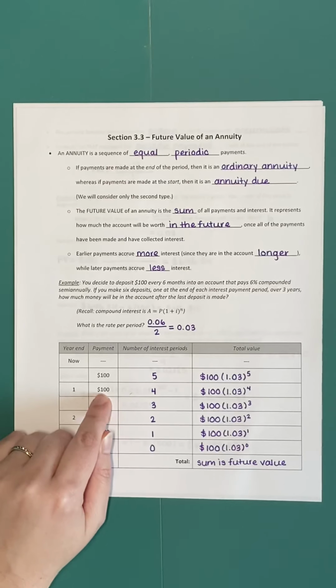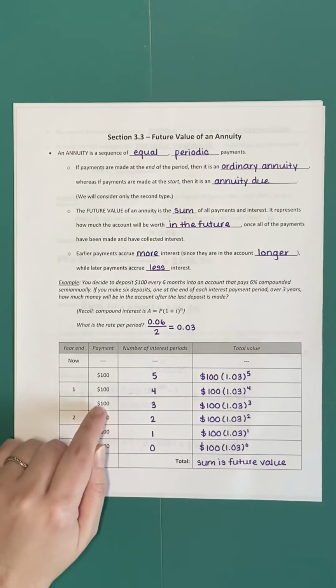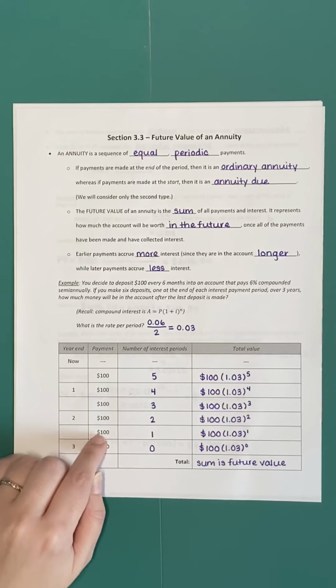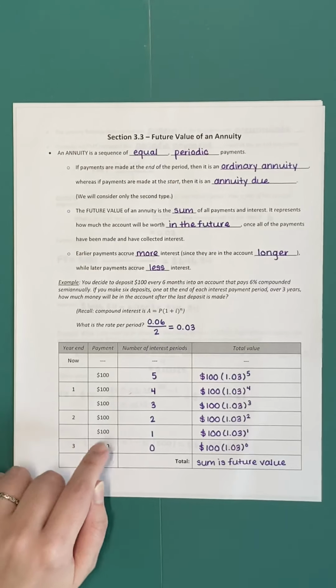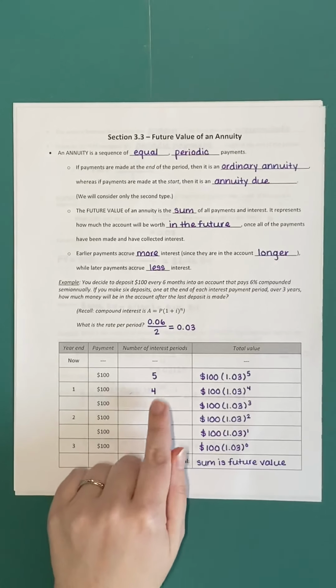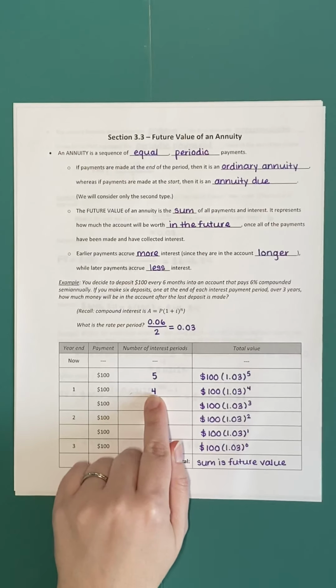Now how many interest periods does this one have to accrue interest? We go from December to June, so that's 1 period. June to the following December, which is 2, and then to June, which is 3, and then to December, which is 4. So that particular payment, the next one, the one we make at the end of the year, has 4 interest periods over which to accrue interest.